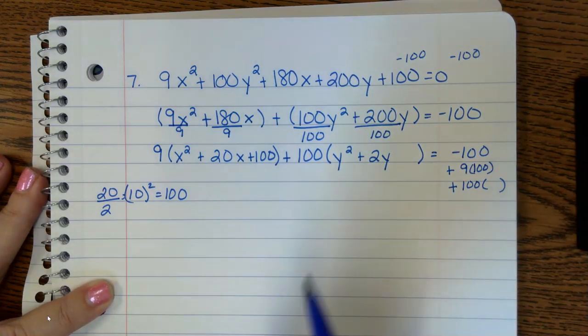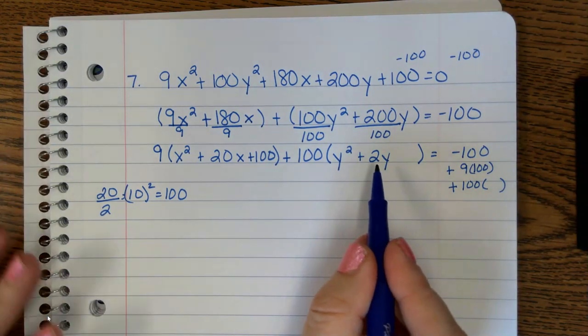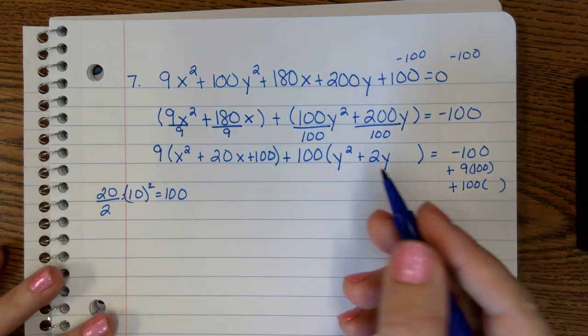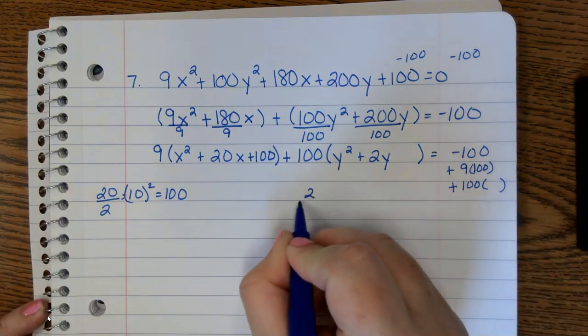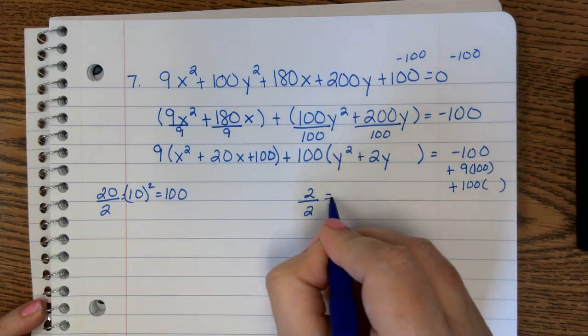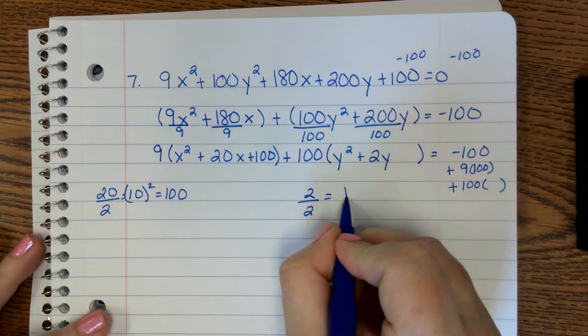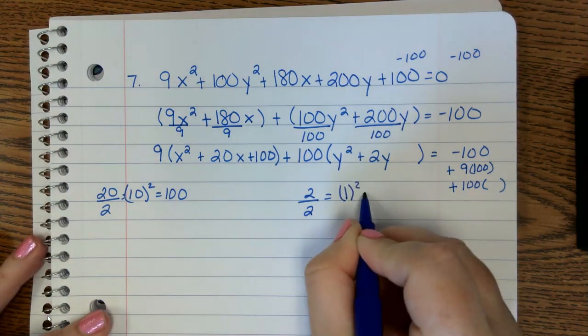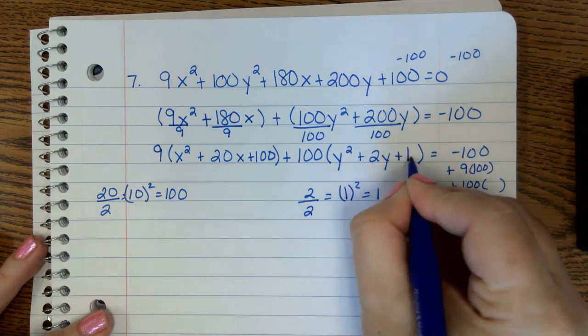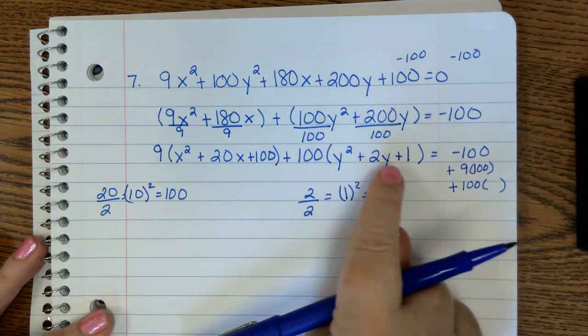Okay. Now we're going to repeat the whole thing here with the 2. I've kind of run out of some room. So it'll be 2 divided by 2. It's always 2 is 1, and you always square it, which is 1. So plus 1. And so I'm going to put that 100 with the 1 here.